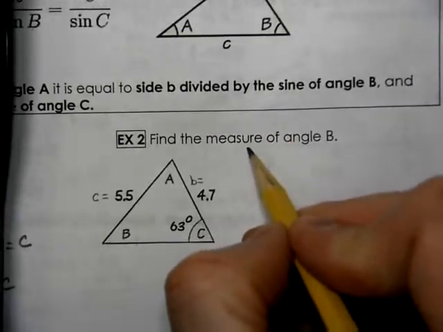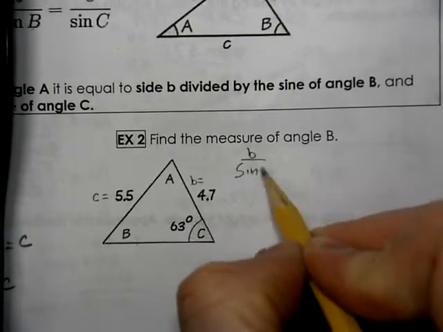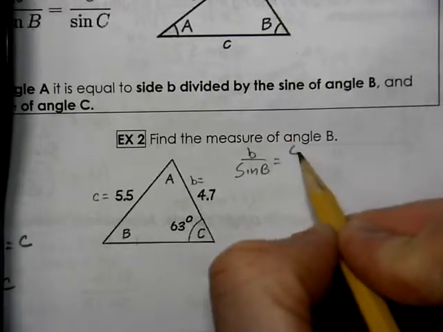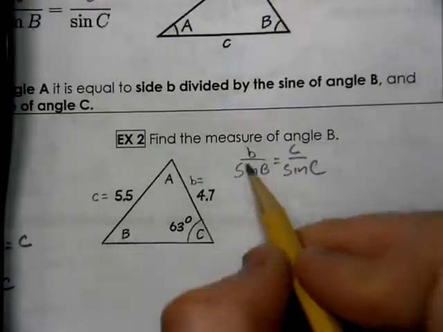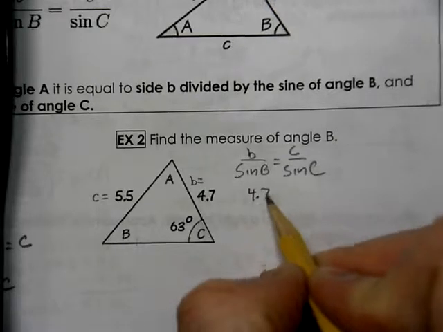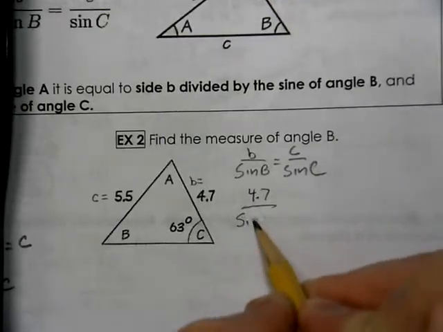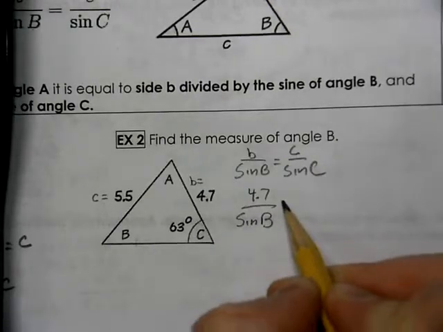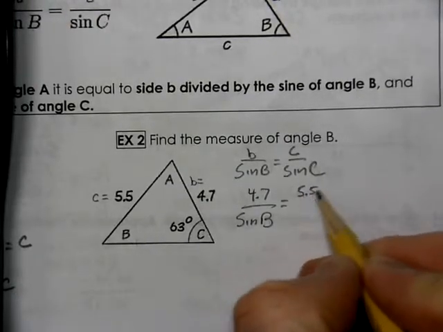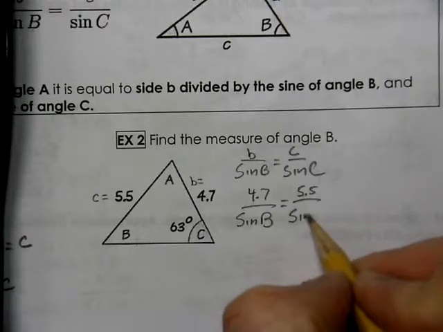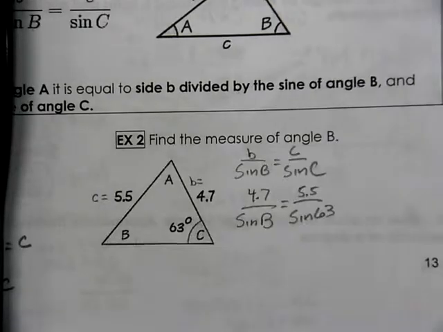So of course, we're going to use b, sine of B, and c, sine of C again. Side b is 4.7. Angle B is our unknown. Side c is 5.5. Sine of 63 is our C value.